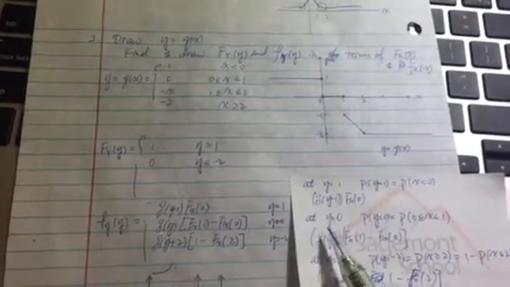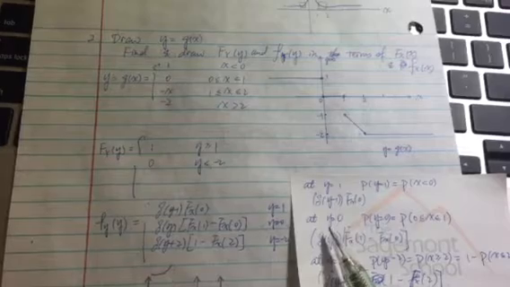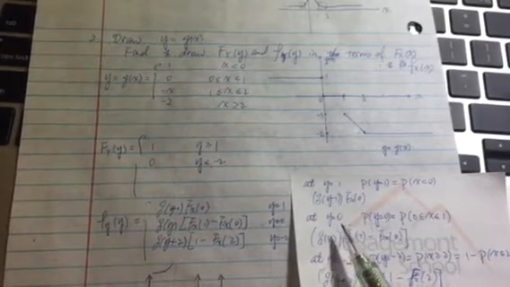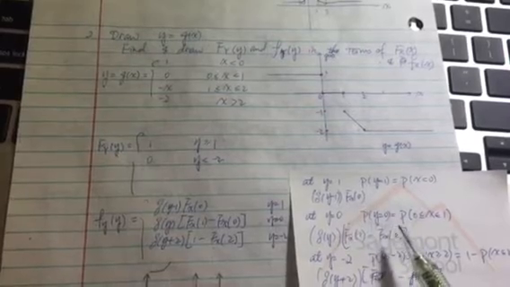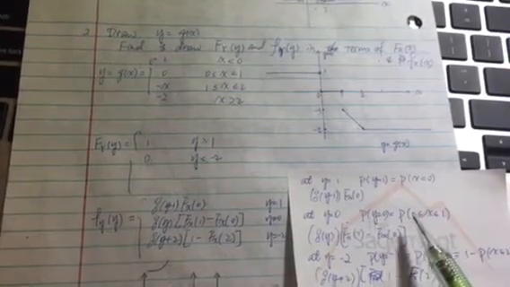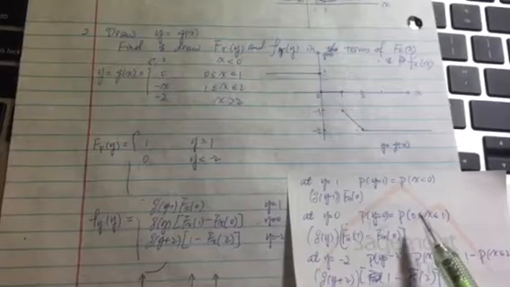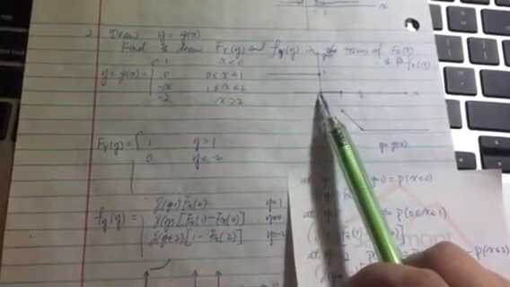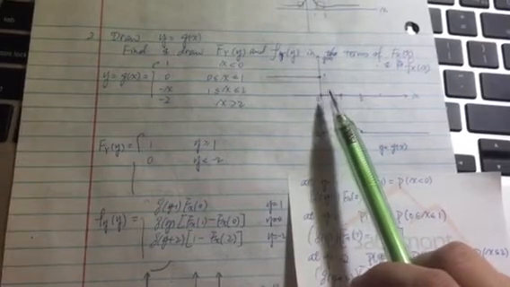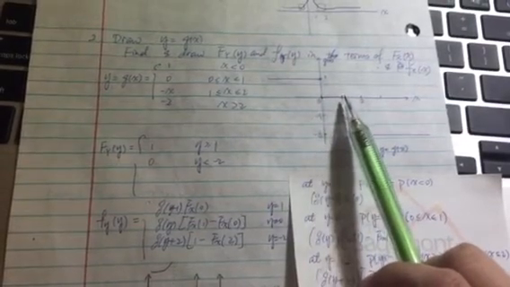And now we discuss the impulse function at y equals 0. We have the probability of y equals 0 equals the probability of x between 0 and 1. So when y is 0, we have x between 0 and 1.